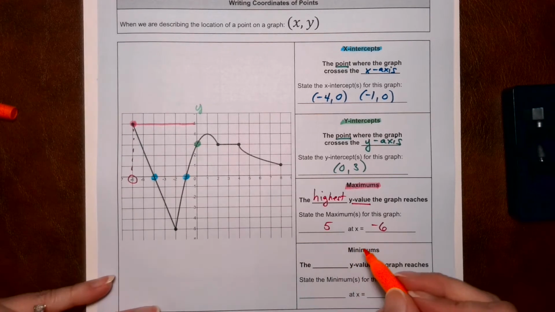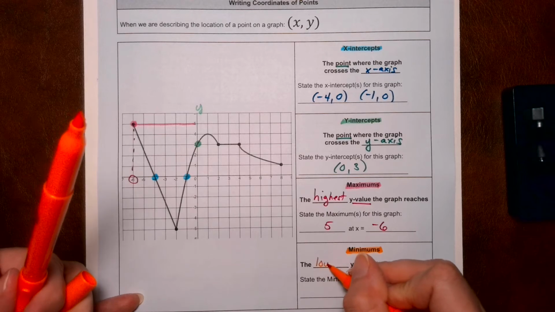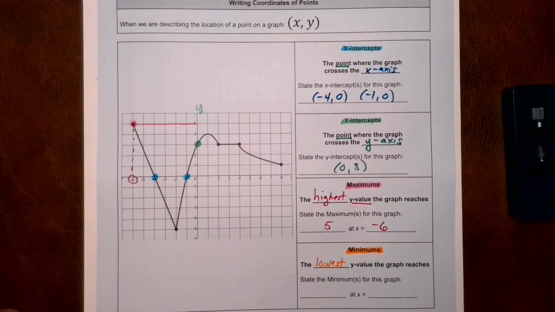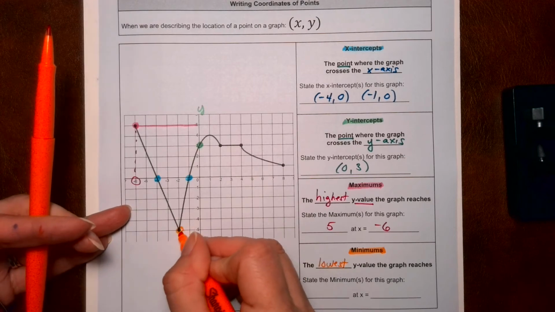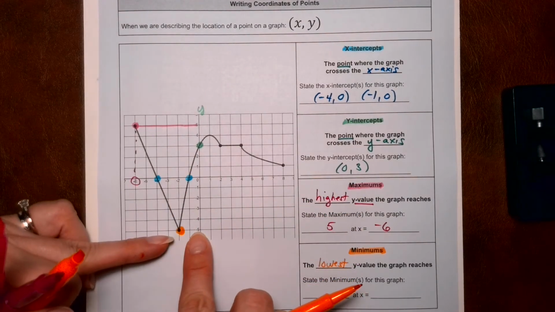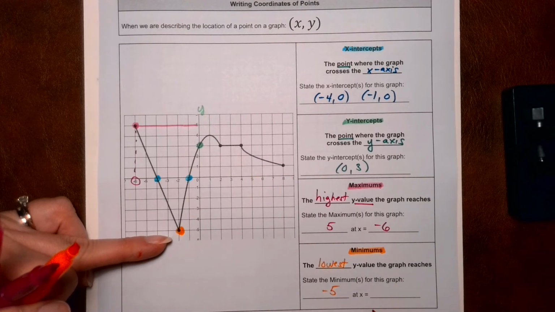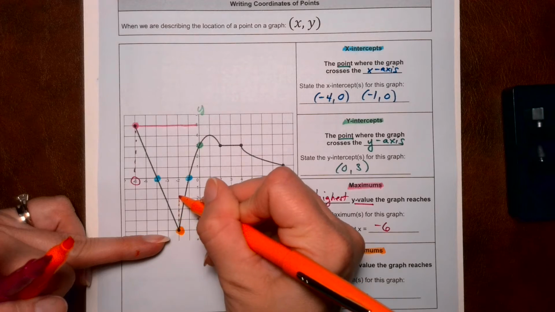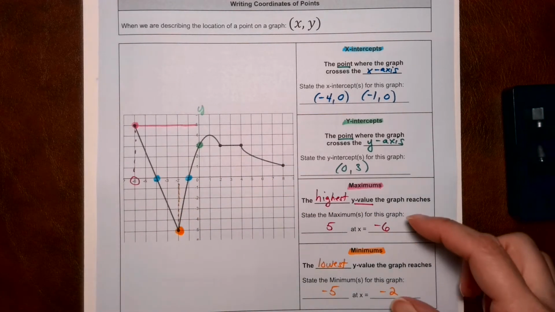Okay, to state the minimum, we're going to be looking for the lowest y value. So let's go see if we can find the lowest point. Here it is. Here's the minimum. Okay, so how low does it go? The lowest it goes is -5, but when does that happen? For x equaling -2.